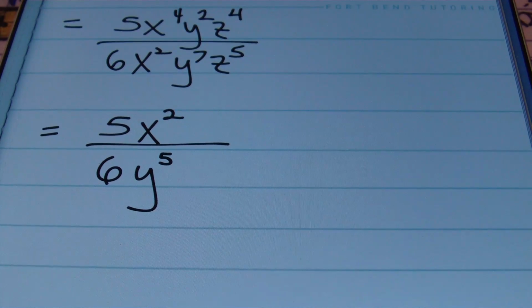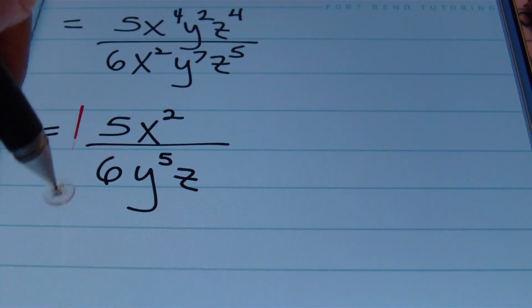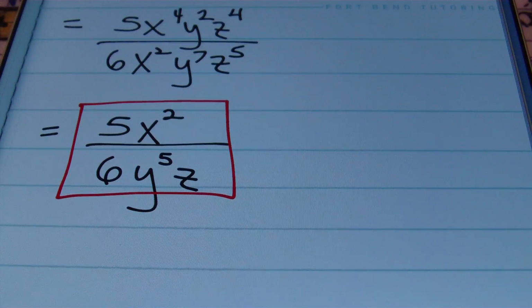Then, looking at your z's, you have z to the 4th power in the numerator, z to the 5th power in the denominator. Where do you have the most z's? Yeah, in the denominator, on the bottom. So z remains on the bottom, ladies and gentlemen, and all you have to do is subtract the exponents here. 5 minus 4 is 1, and guess what? You don't even have to write the 1. Just leave it as z, and it's a-okay. This is the answer to our last problem, number 8. Yeah, 5x squared divided by 6y to the 5th power z. This is the answer. Let's go ahead and box that up, ladies and gentlemen. There you go. All right.